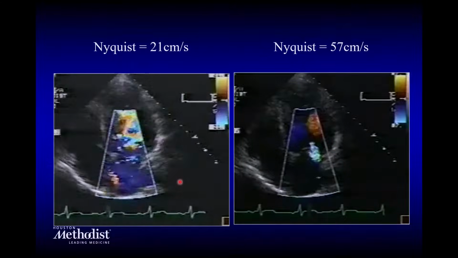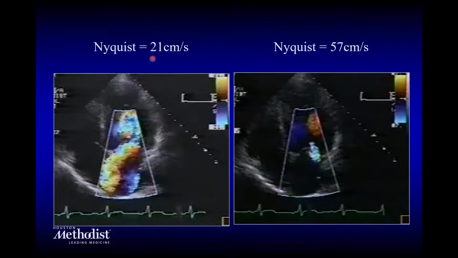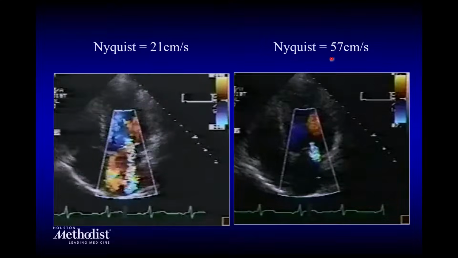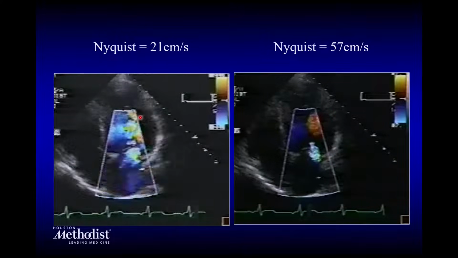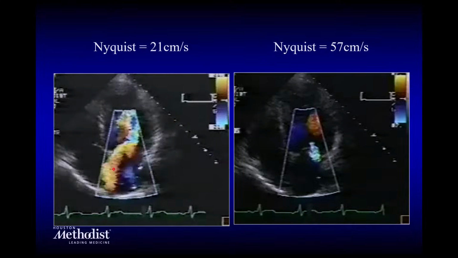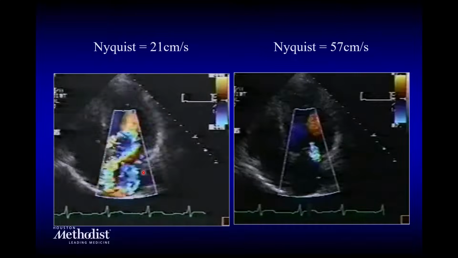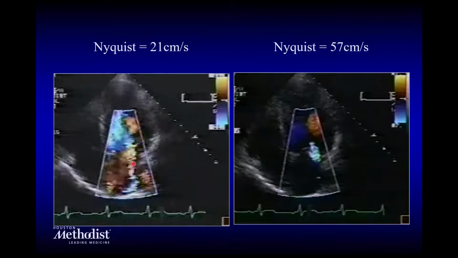Other thing is, if you decrease the Nyquist limit, notice here Nyquist limits of 21 versus 57, and best Nyquist limits is between 50 and 70. So if you decrease the Nyquist limit, you're going to overemphasize the very low velocities of blood flow. So you're going to see not only the regurgitation, but you're going to see any movement that is between 10, 20, and above centimeters per second.